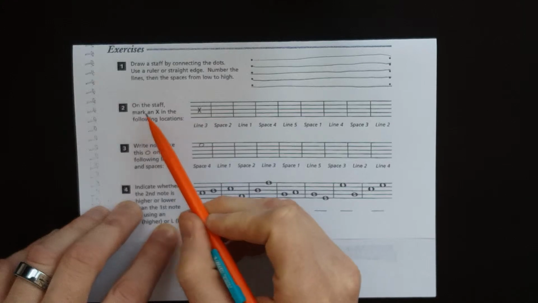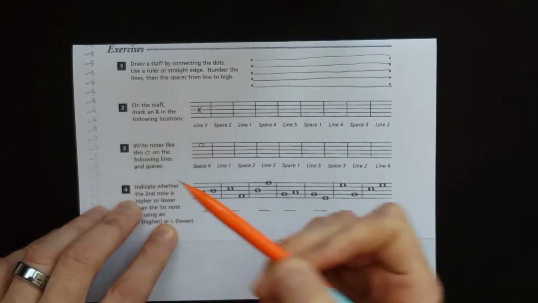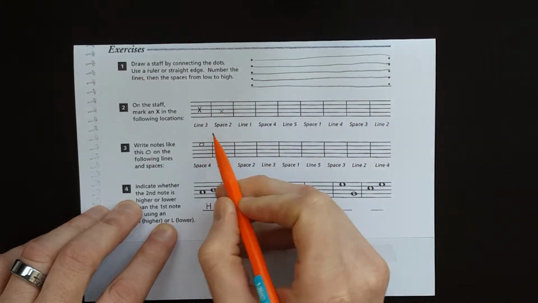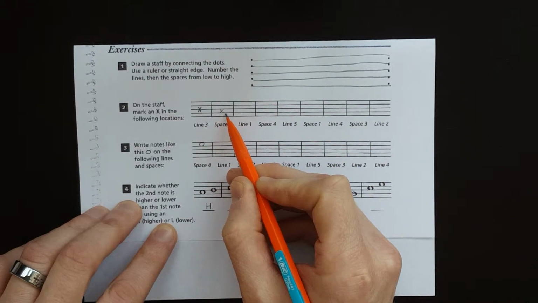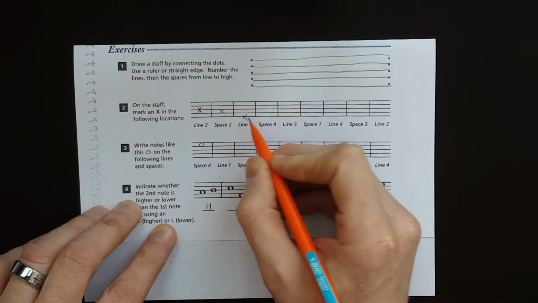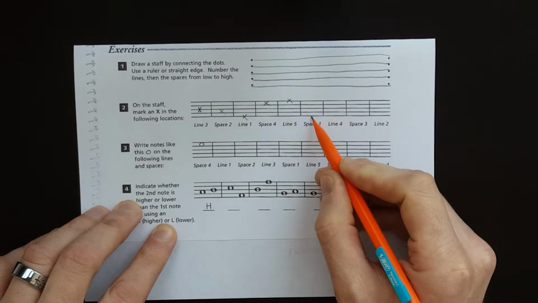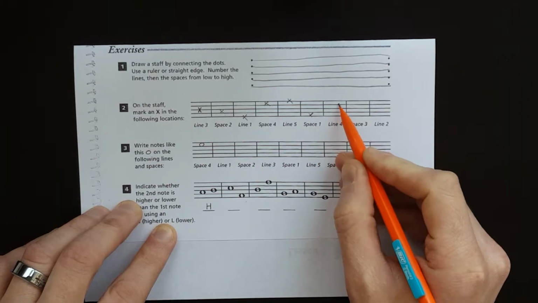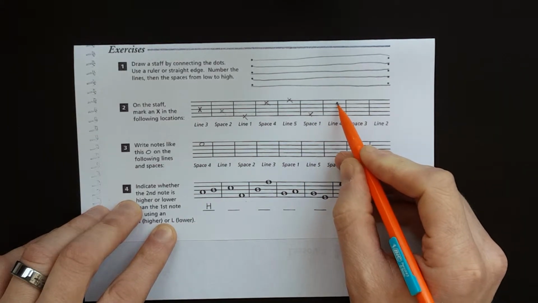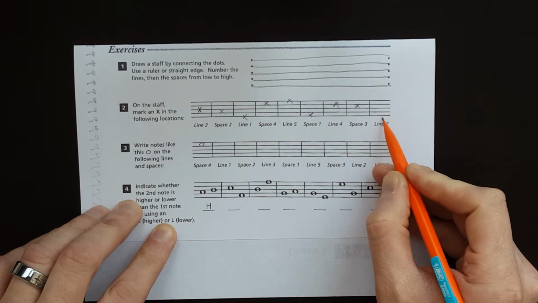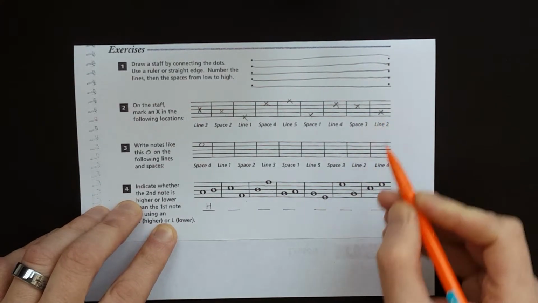Let's go through. On the staff, mark an X in the following locations. I'm just going to go super quick because this is so basic, just so you can check your work. Space 2 right there, just count the spaces, 1, 2. Line 1 there, space 4. Line 5, space 1. Line 4, there we go. Space 3, line 2, there you go.